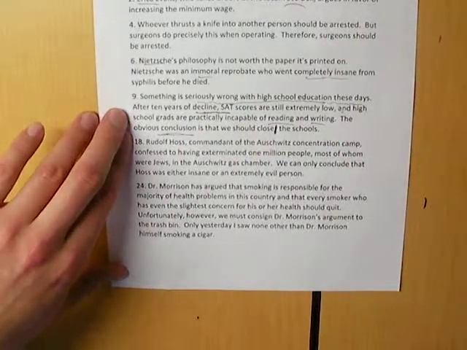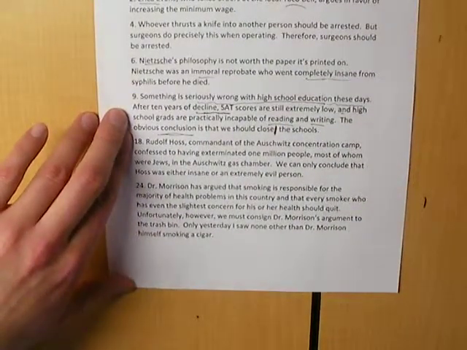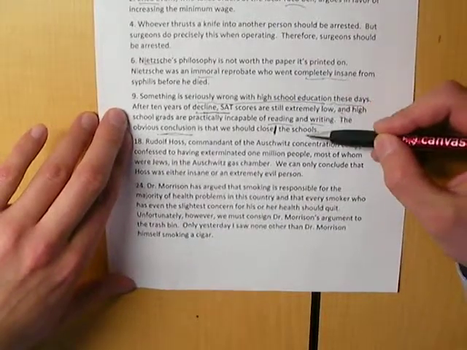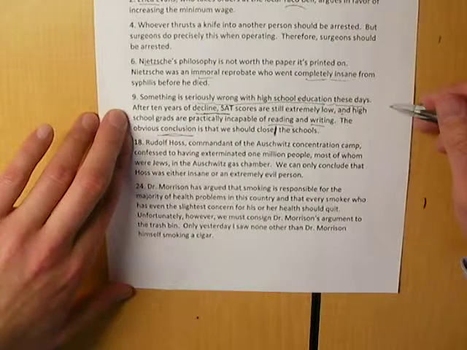There's a conclusion indicator for you, right? The obvious conclusion is that we should close the schools. If something's wrong, therefore we should close the schools. This one is missing the point.